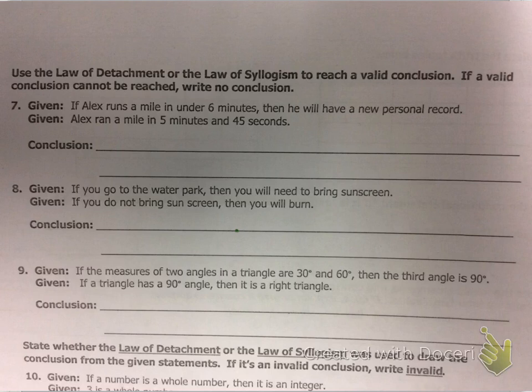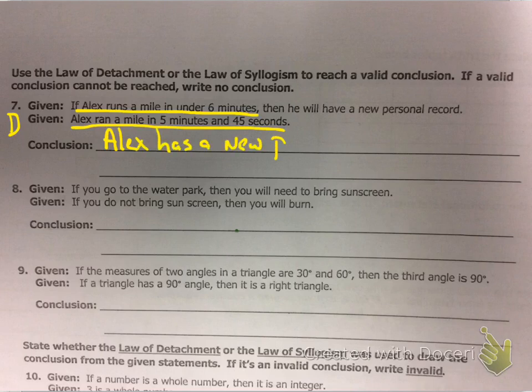Then I look at this part. I'm trying to compare these two parts right here. I'm going to hopefully use detachment, but I want to compare these two parts. This with this. These should kind of match up, which they do. It says if Alex runs a mile in under 6 minutes, and then he ran it in 5 minutes 45 seconds, so that is under 6 minutes. So they kind of match up, which means then Alex set a new personal record. I can easily come up with the conclusion using the law of detachment.